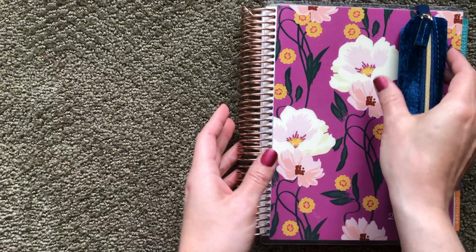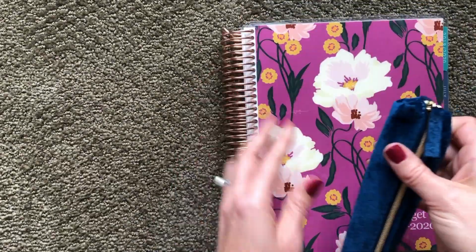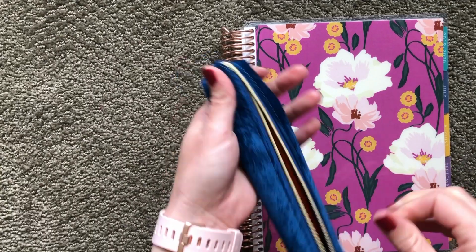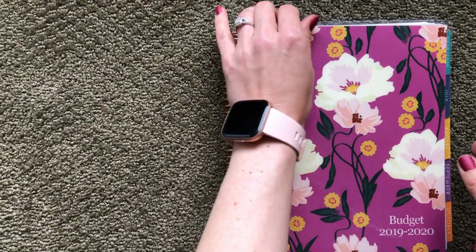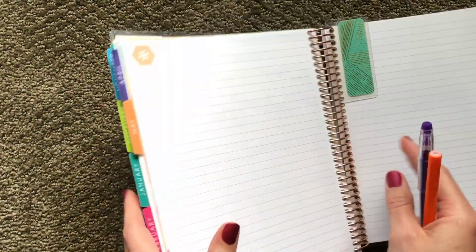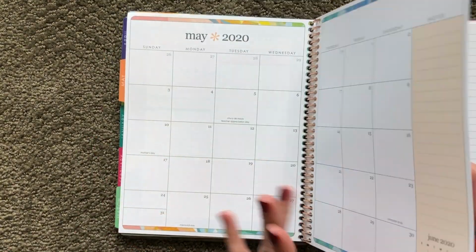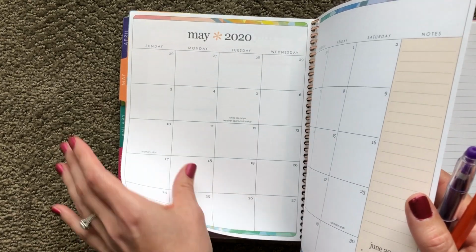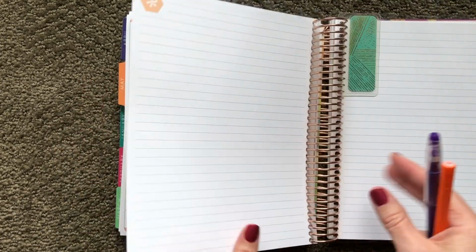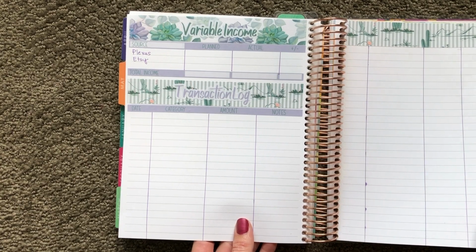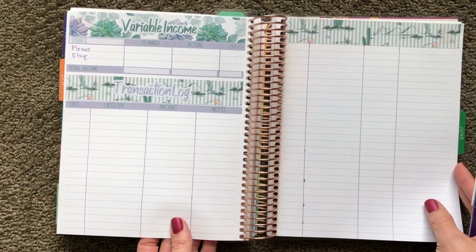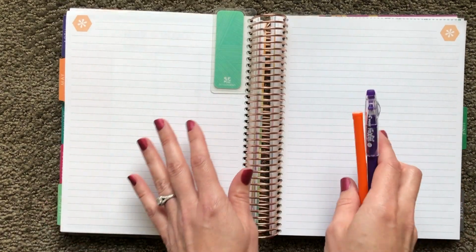Everyone, welcome back. It is time to set up my sinking funds for the month of May. We have already done our budget on this previous page, and I already set up my variable income and transaction log as well. So it is time.